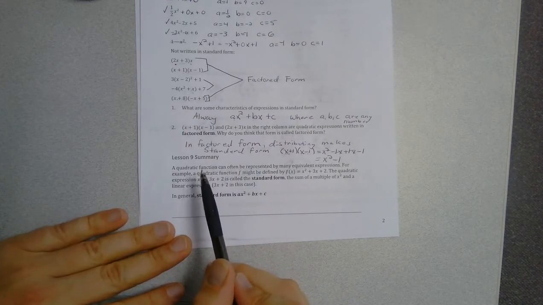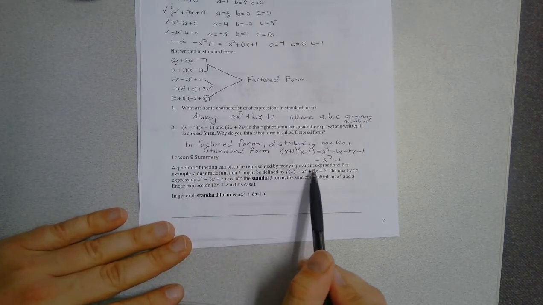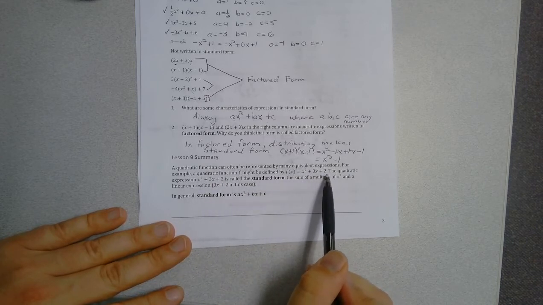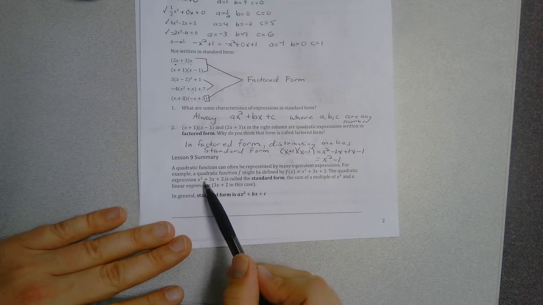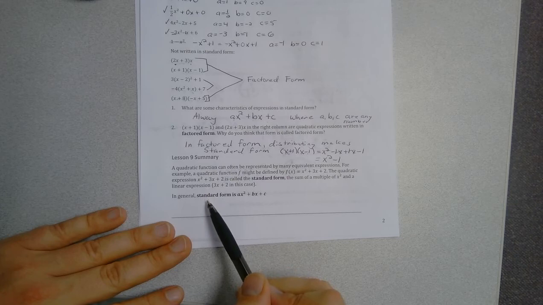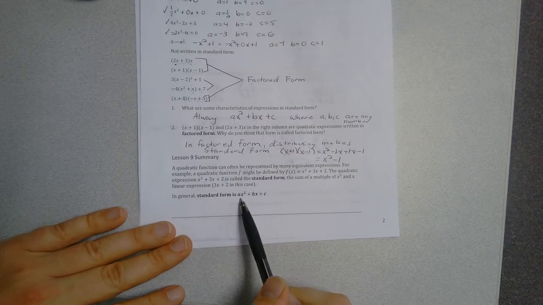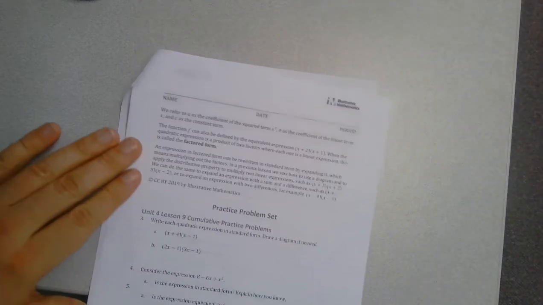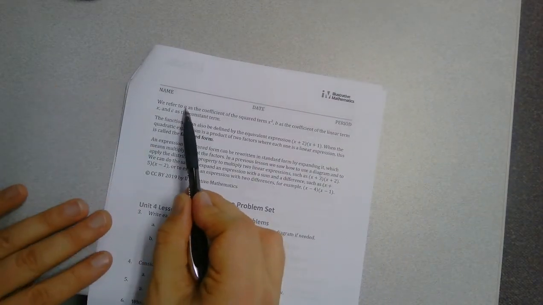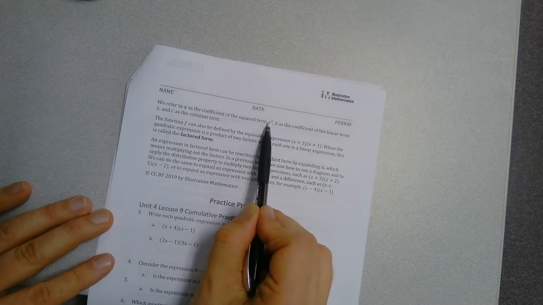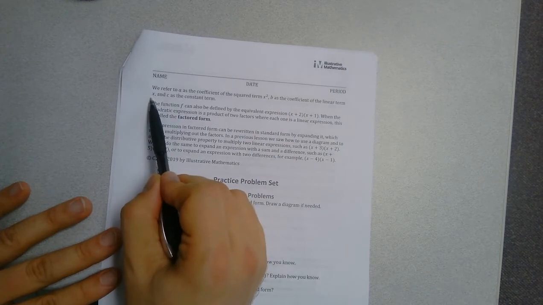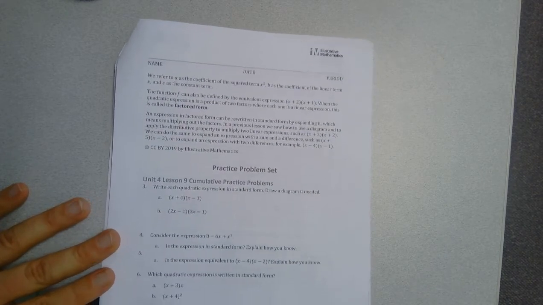So in looking at our summary, a quadratic function can be represented by equivalent expressions. For example, f could be x squared plus 3x plus 2. This is in standard form. In general, standard form is, like I said, ax squared plus bx plus c. And then we refer to the coefficient a as a number being multiplied by x squared. b is a linear term, the number being multiplied by x, and c is a constant term.